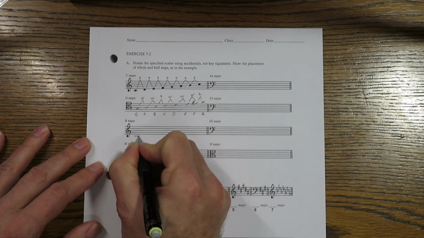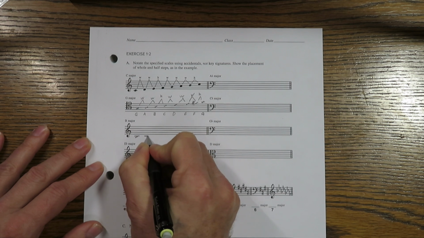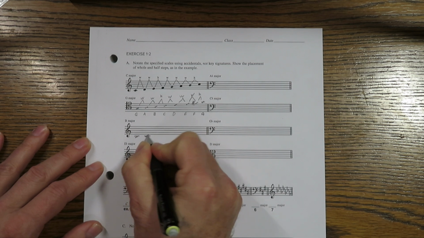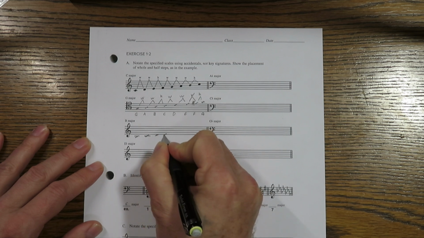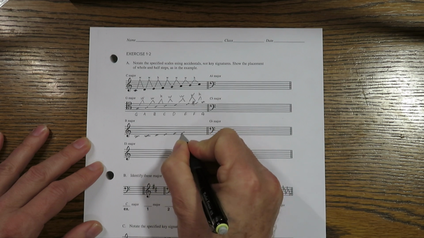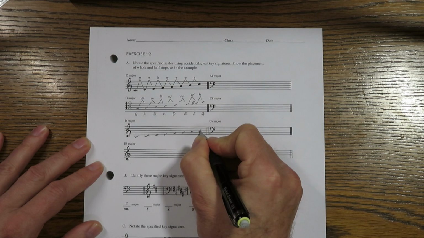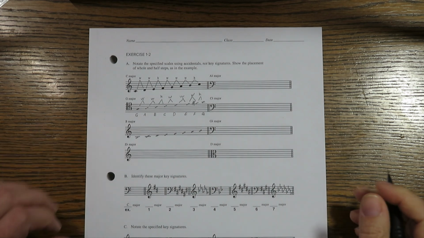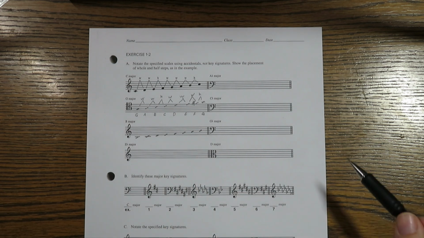So, B, C, D, E, F, G, A, and B. Okay, so those are all the naturals there.